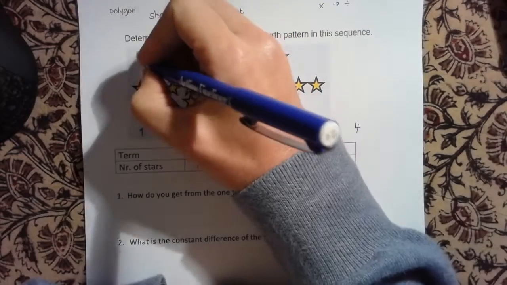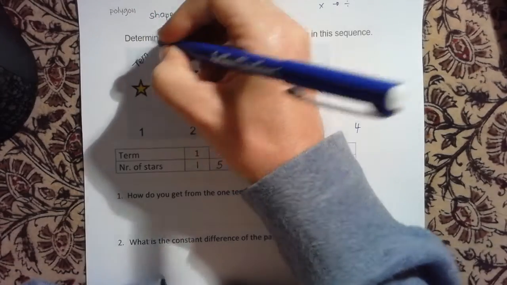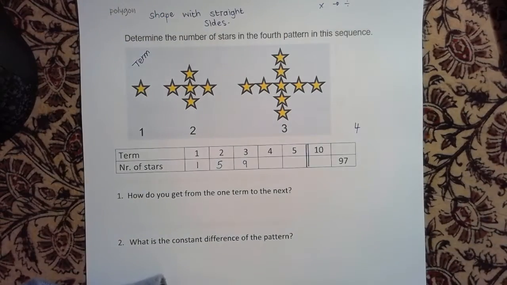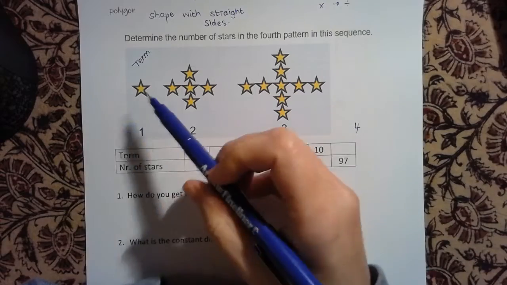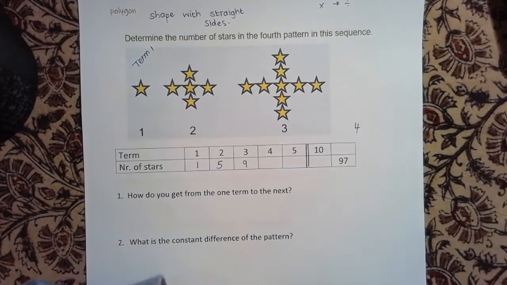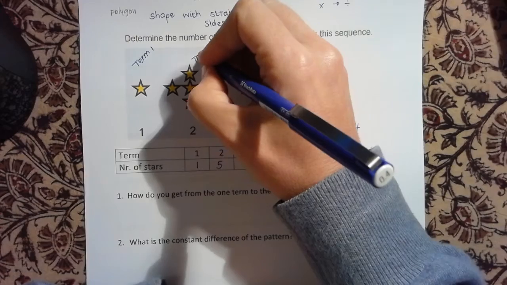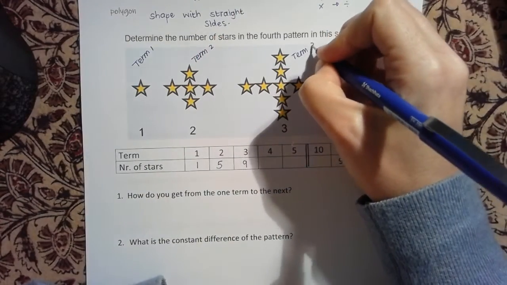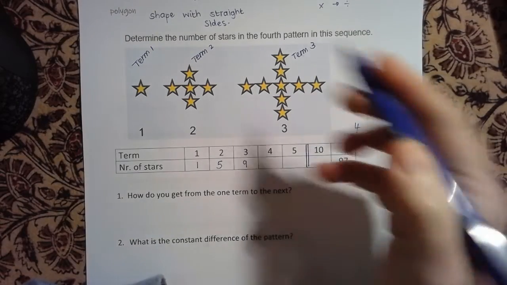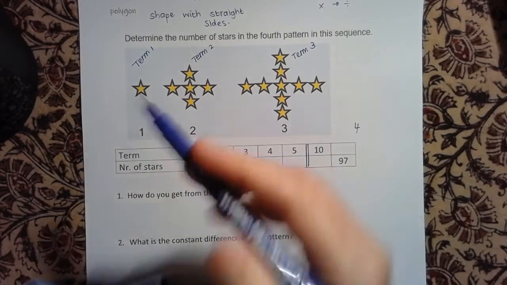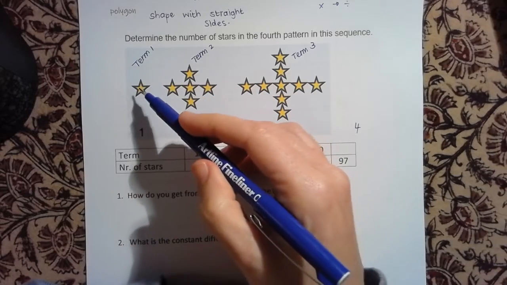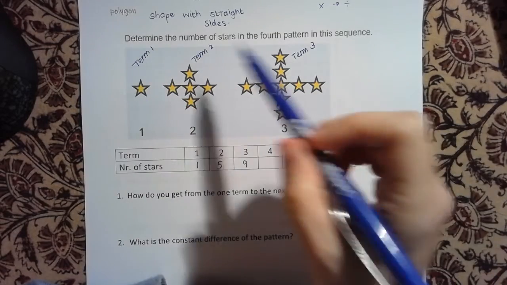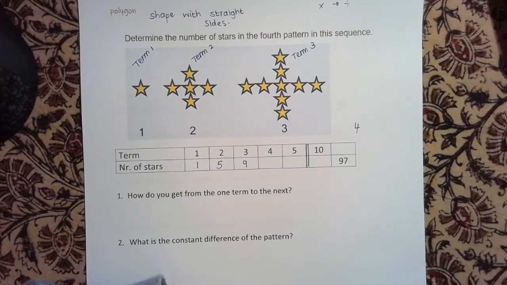Remember, term is the name of the position where the diagram is at. So this one is term 1 because that's where we start, and this one is term 2, the second one, and this one is term 3. So that's what the meaning is of the word. So we use it to say in which position we are looking at, or what the pattern is showing us, the position of the pattern. So this is the first one, second, and third one.